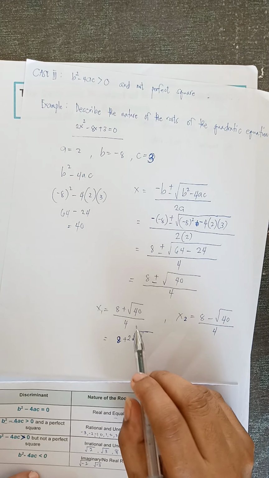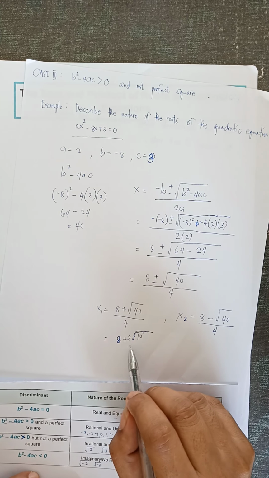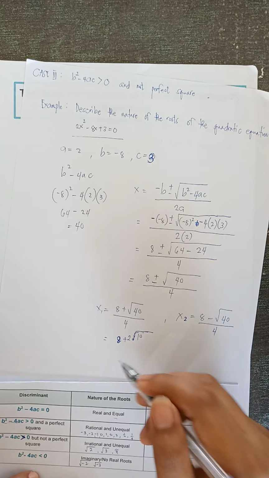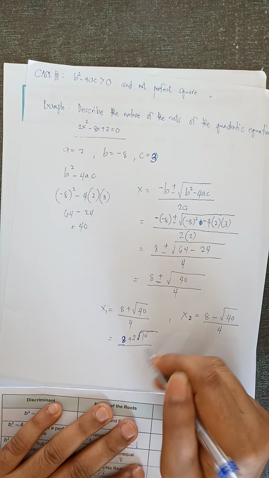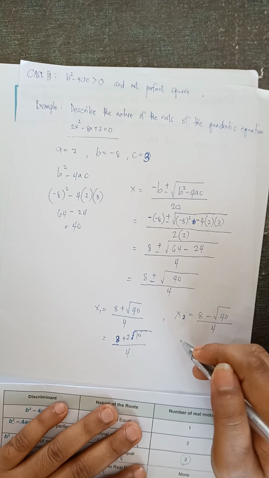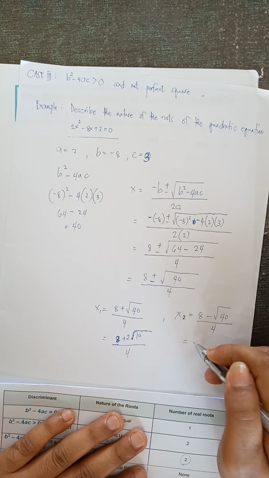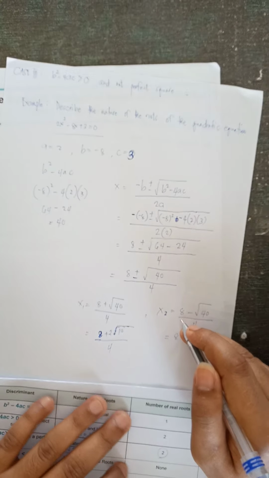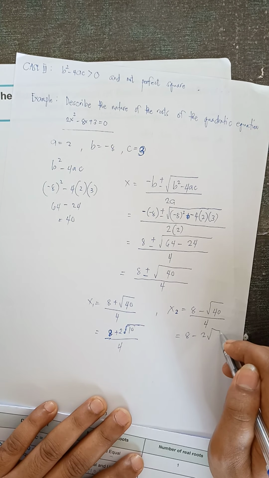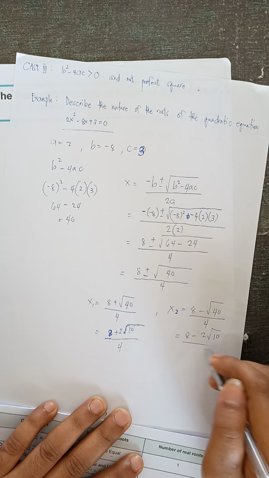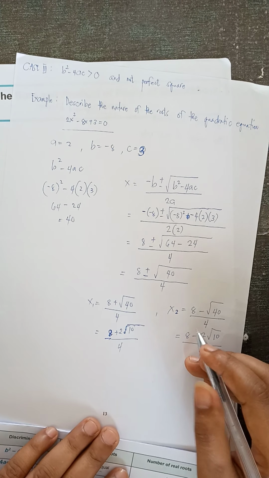So ma-simplify pa nato ang square root of 40 as 2 square root of 10 all over 4. To the other side, we have 8 minus 2 square root of 10 over 4.